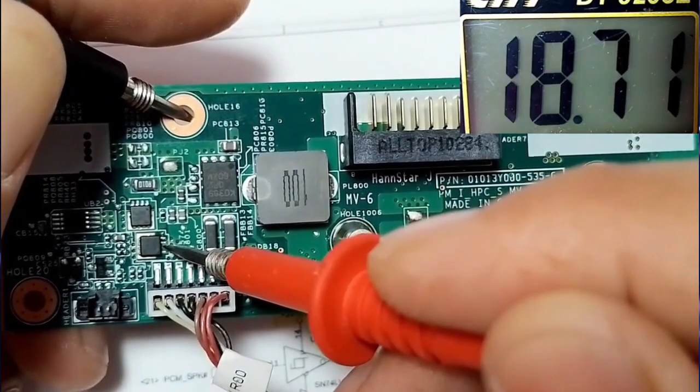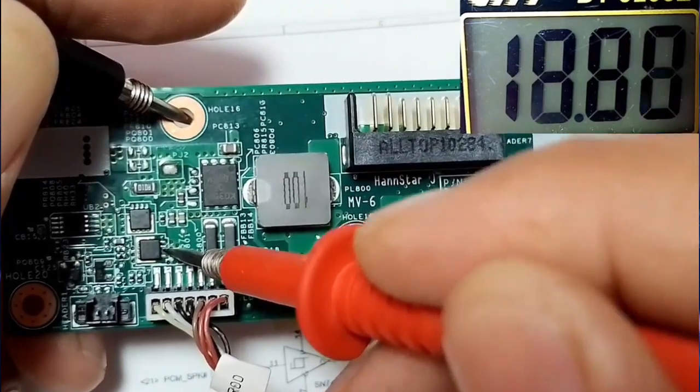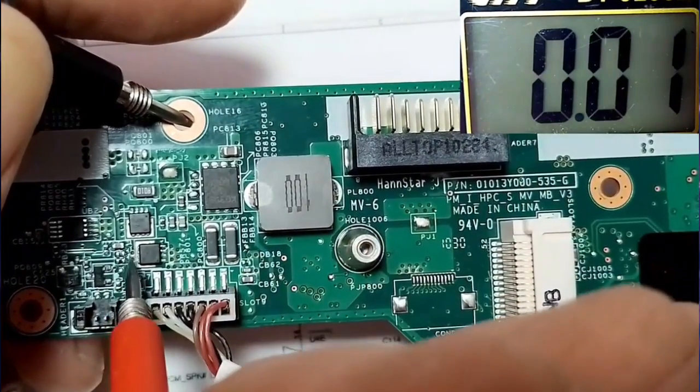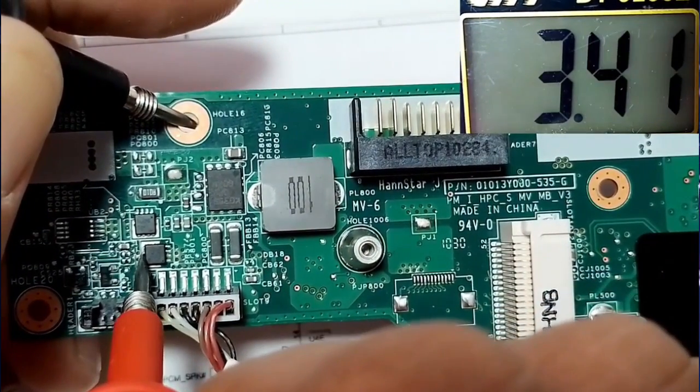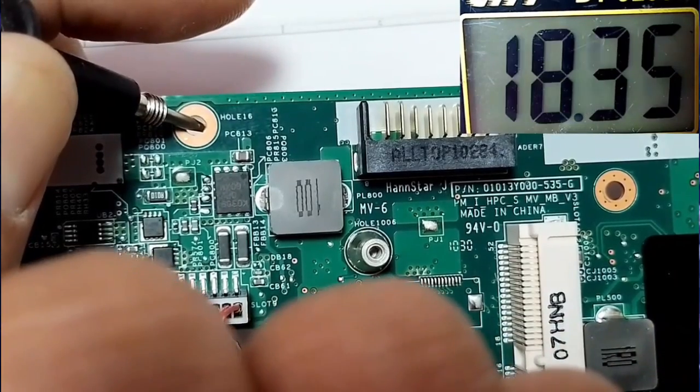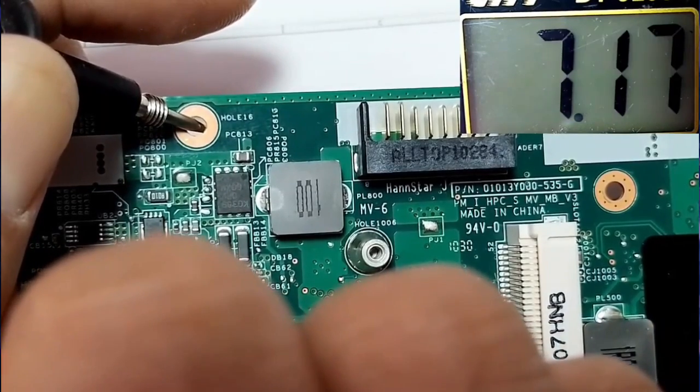So here basically this is the source of the MOSFET. We have 19 volts, and here we have the drain. We should also get basically 19 volts, as you can see.